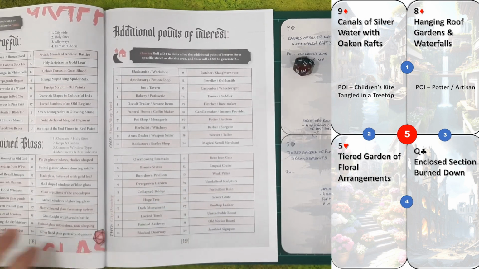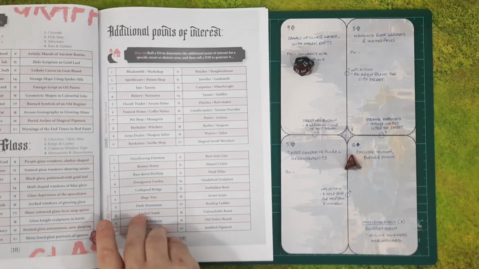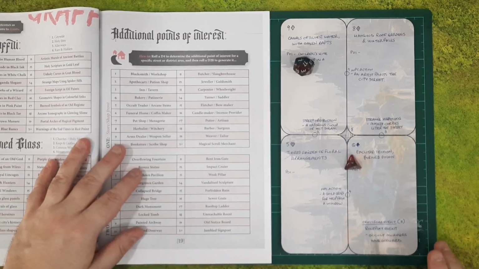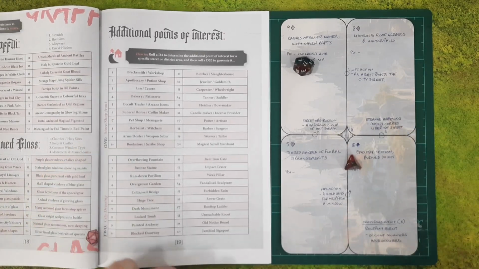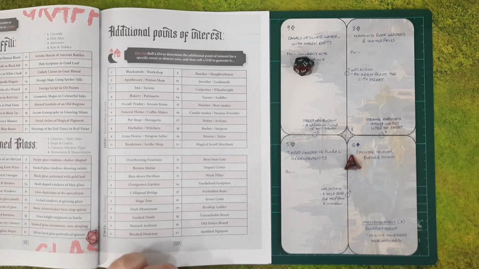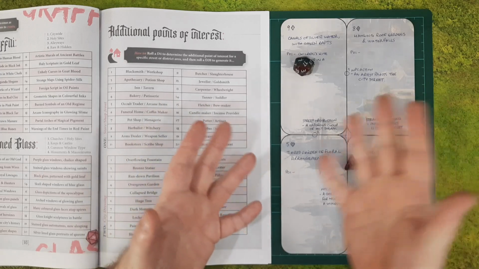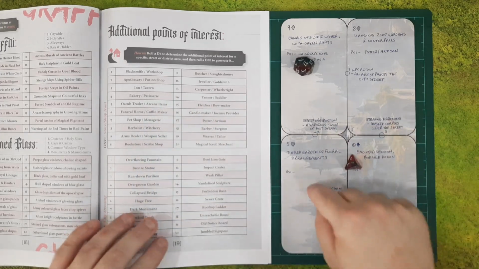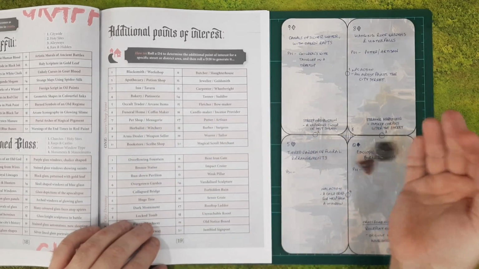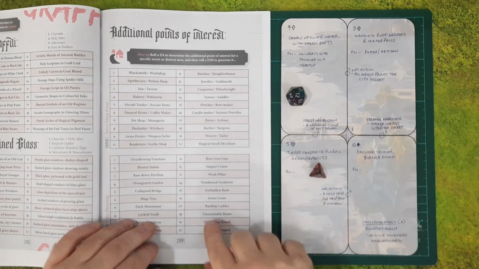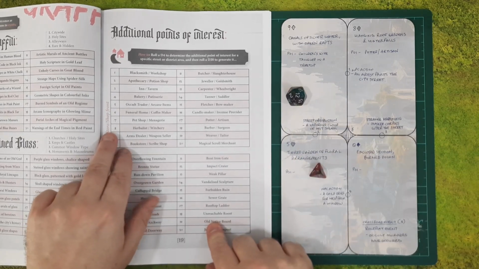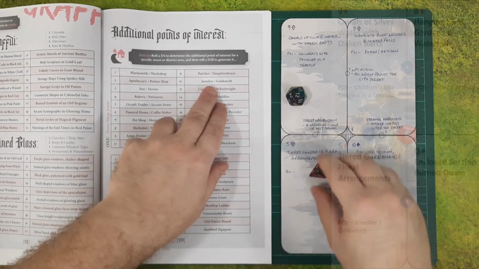a sort of extraordinarily high amount of money kind of thing. Maybe they do custom work, or maybe they can help in terms of making a present or a gift for one of the noble houses maybe. Third area, 1, 12, another shop or storefront. 12, a jeweler or goldsmith.